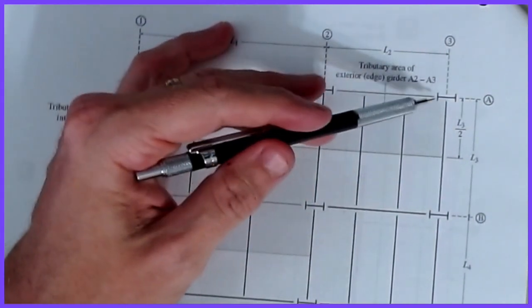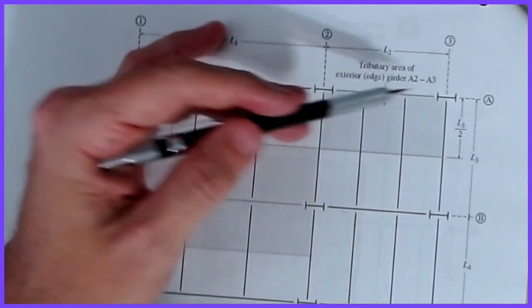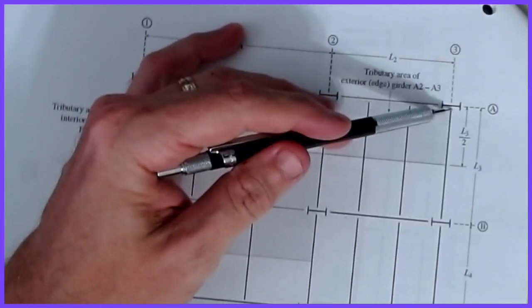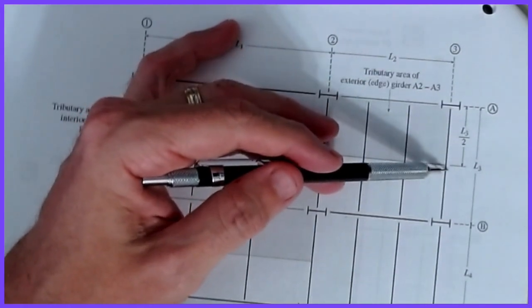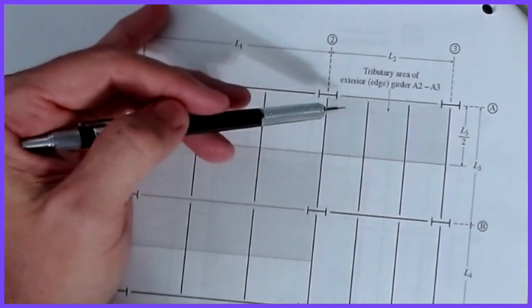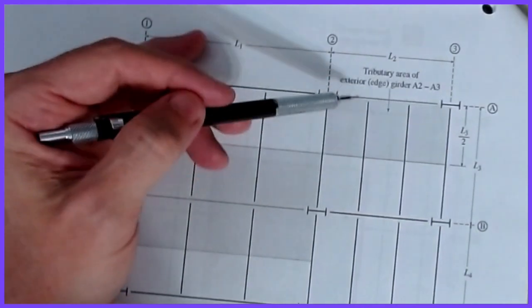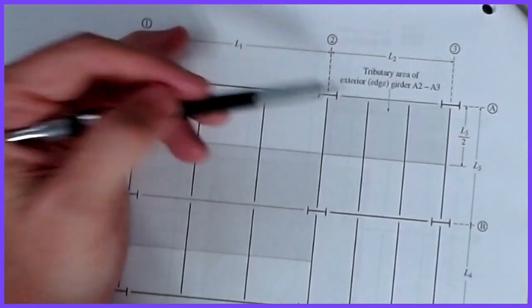and I could do a quick model of this as a distributed load of some magnitude, based on the pounds per square foot load in the area multiplied by this distance of L3 over 2. And if I do that, then I don't do the point loads from this, because we just smeared it and taken an average value, if you will. That's a real common trick for analyzing this.